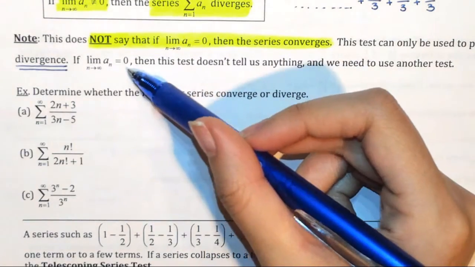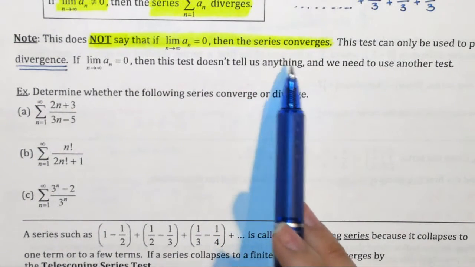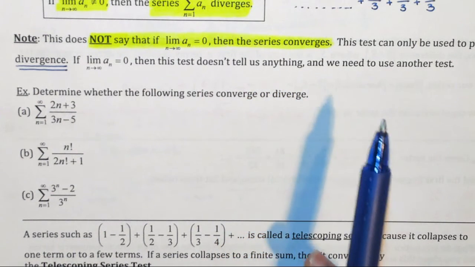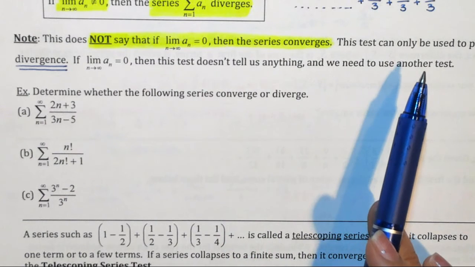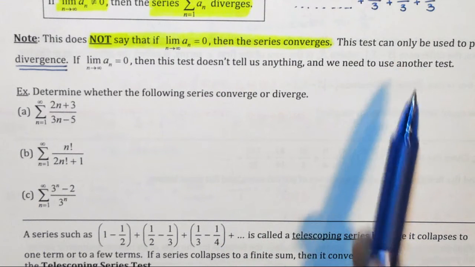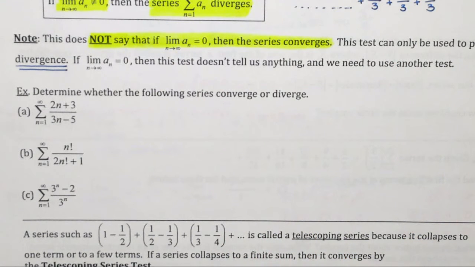If the limit equals 0, this test doesn't tell us anything. It just means that it could converge, it could diverge. We're going to need to use another test. We need more information to prove whether it converges or diverges.